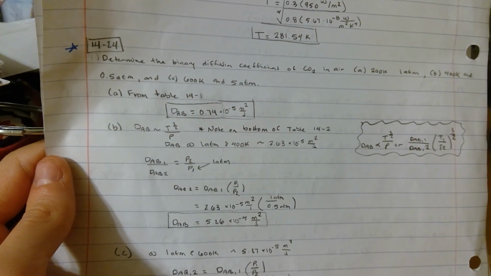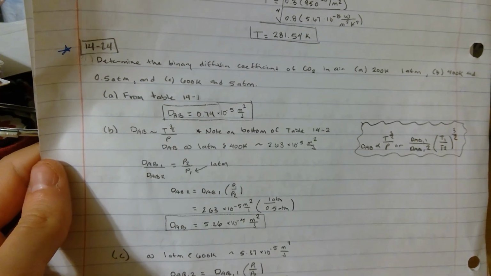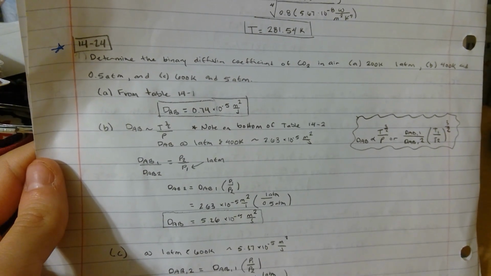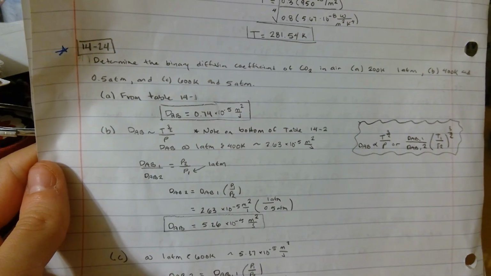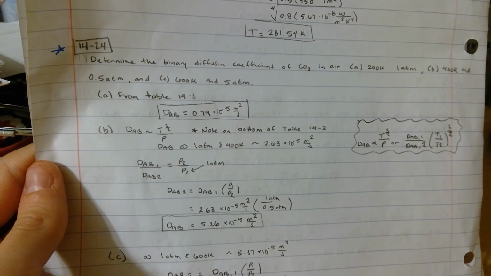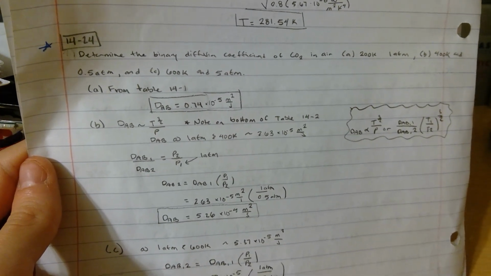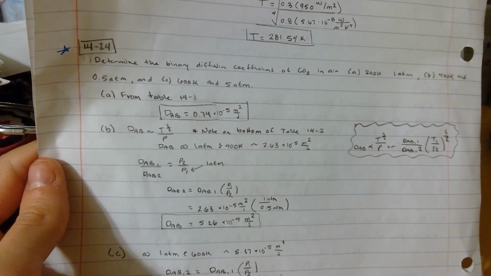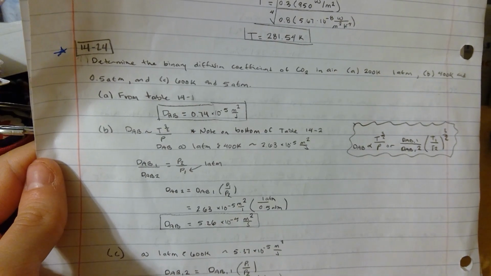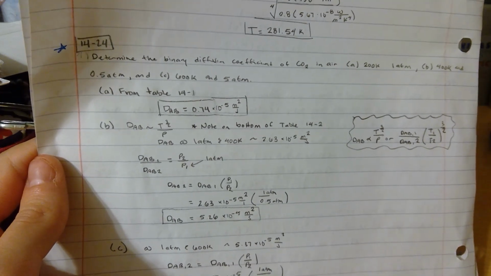For 14-24, we will be using our information on binary diffusion coefficients. For part A, we are able to just use the table, as it is at 200 Kelvin and 1 atm. Now we are able to relate a change in temperature and pressures using the ratios on the right in order to determine the following binary diffusion coefficients for B and C. This is used for the relationship that we were taught in class for T to the 3/2 divided by P, or the second relation used there, which is what was used in this problem.